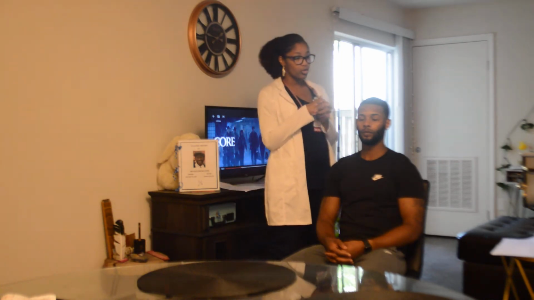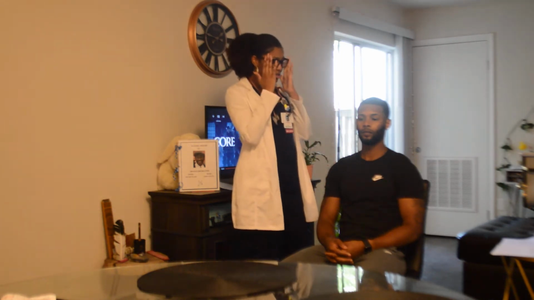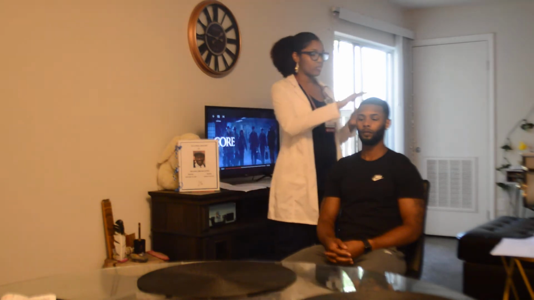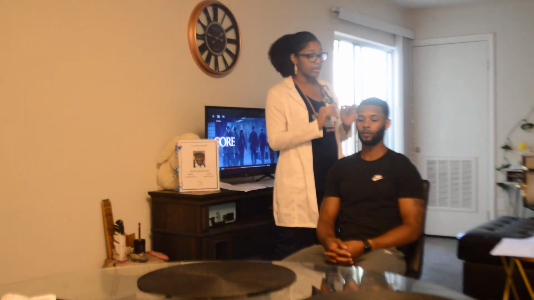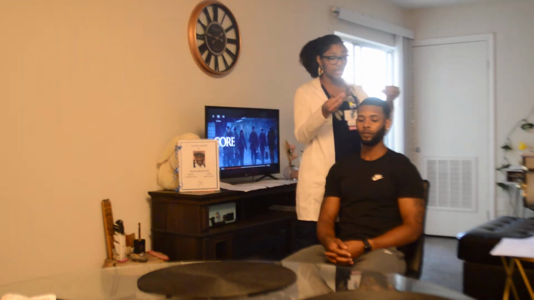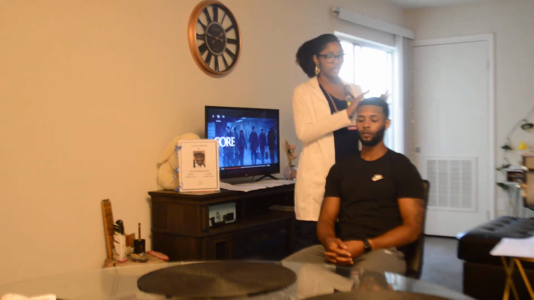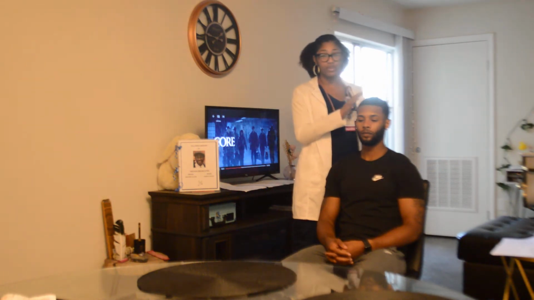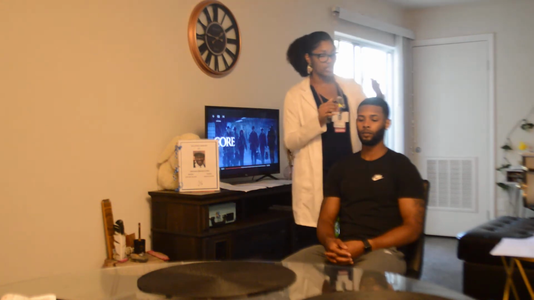Next thing I'm going to do is I'm going to inspect the patient's head. So just looking to see if I see anything that's abnormal, any masses, lumps, bumps, any asymmetry in the patient's head. I see none. I'm also going to be inspecting the patient's hair. There's no lice, there's no dandruff or anything odd or abnormal going on with the patient's hair. The hair looks healthy, it doesn't look dry, it doesn't look brittle or anything like that.